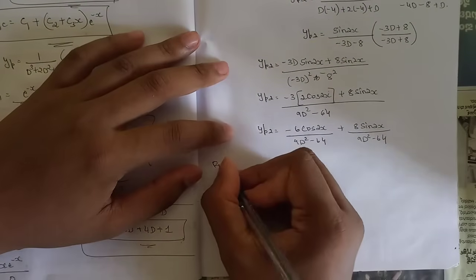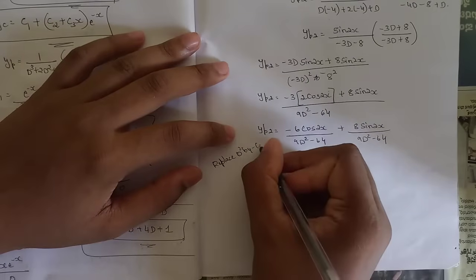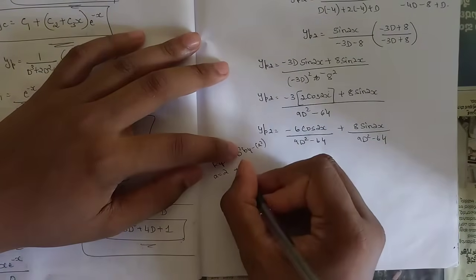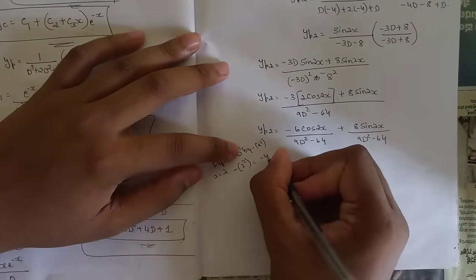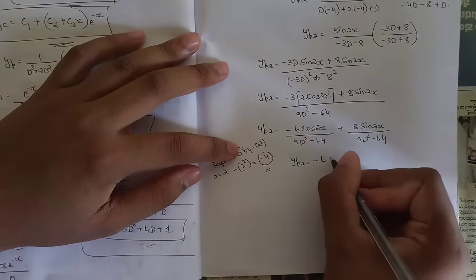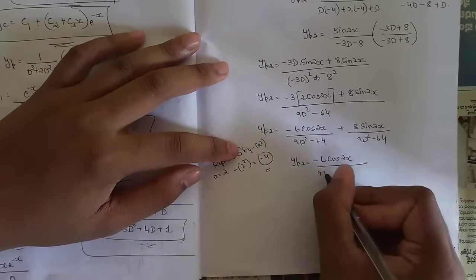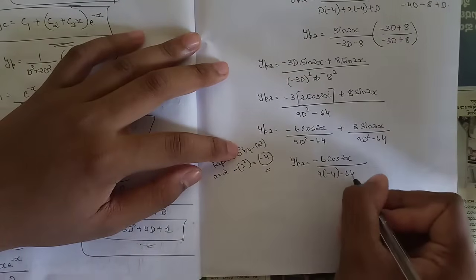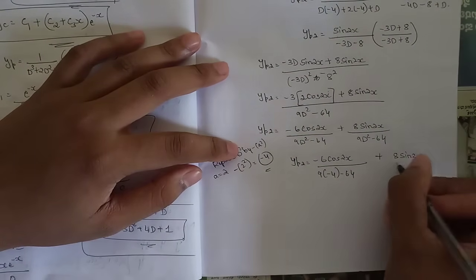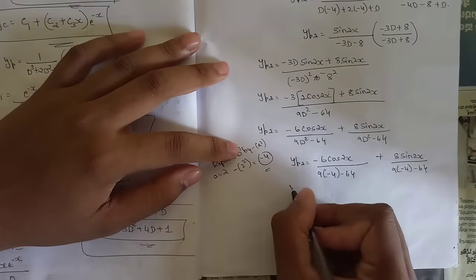Now we need to replace D square by minus a square, where the value of a here is 2. So it will be minus 2 square, equal to minus 4 again. So minus 6 cos 2x divided by 9 into minus 4 minus 64, plus 8 sin 2x divided by 9 into minus 4 minus 64.